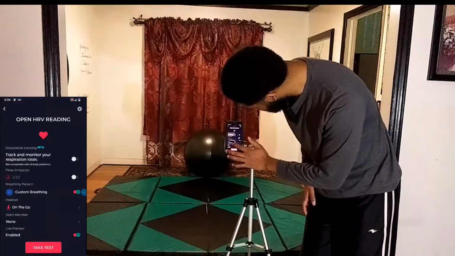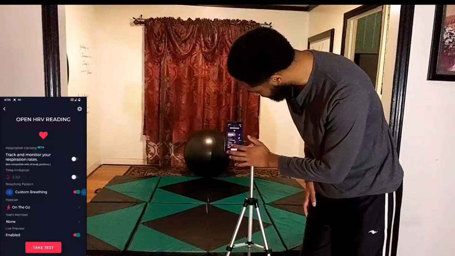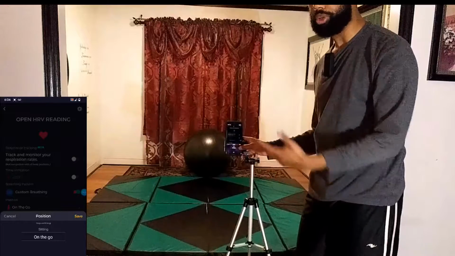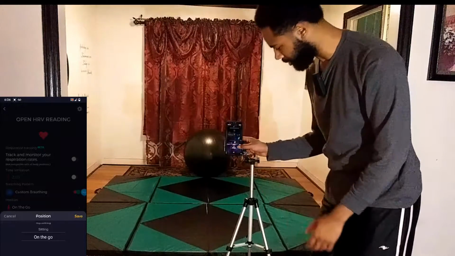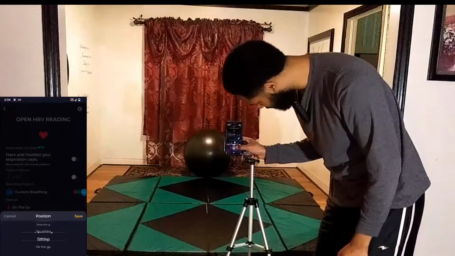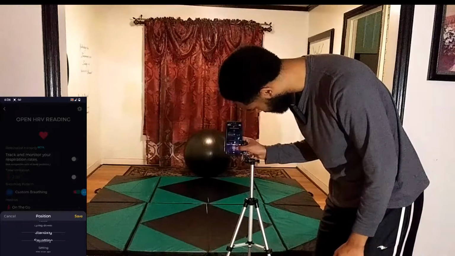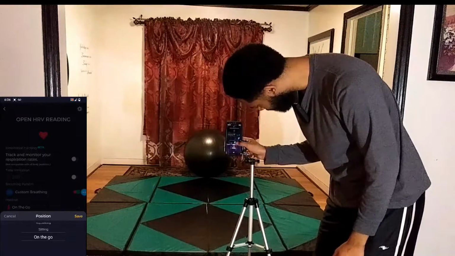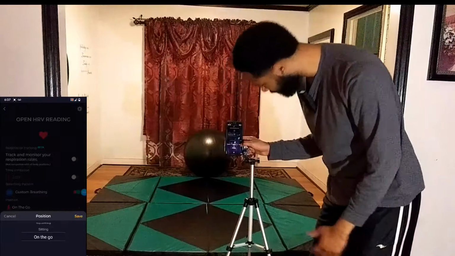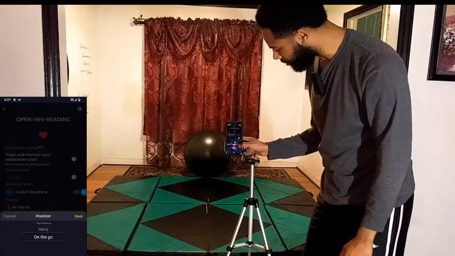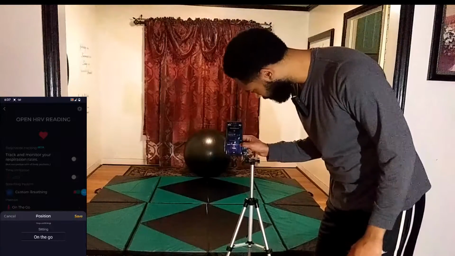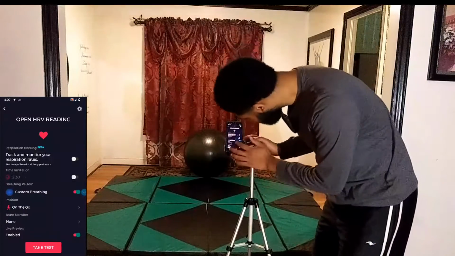Custom breathing on the go. So you have options of what you can do. I use on the go when you're exercising because you're going to be in a lot of positions. So you have sitting, squatting, standing, lying down, and none. But I'm going to keep it on the go, since I'll do a small demonstration to show how the live preview is going to pair with activity. All right, so we'll save it there.